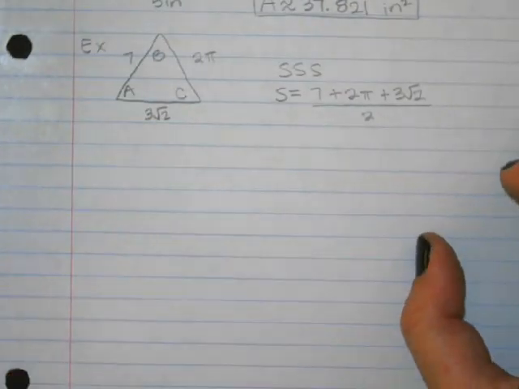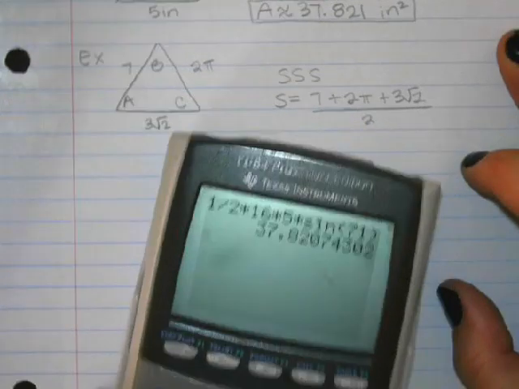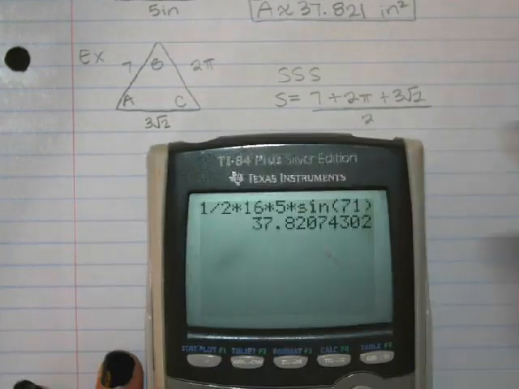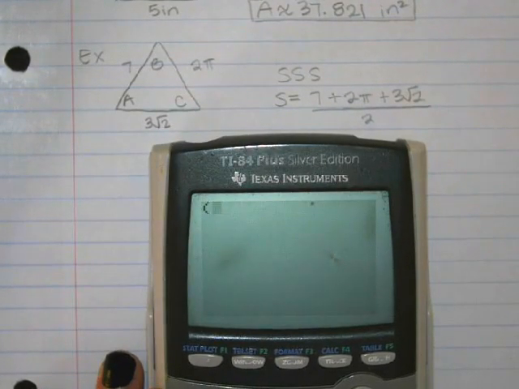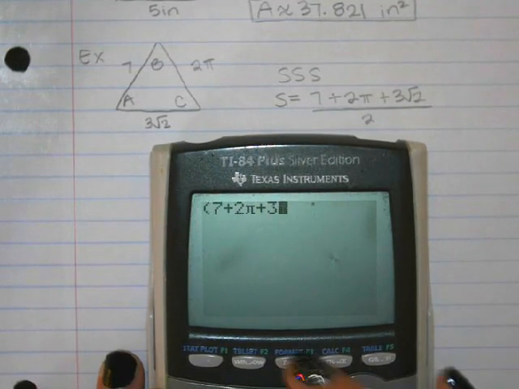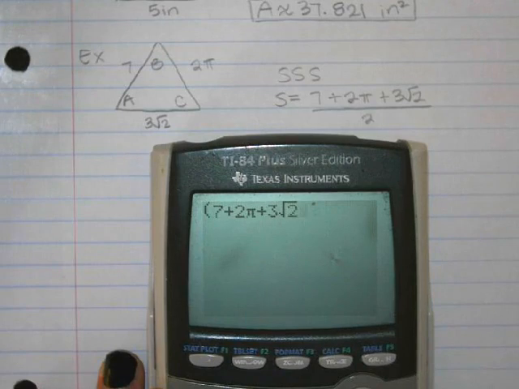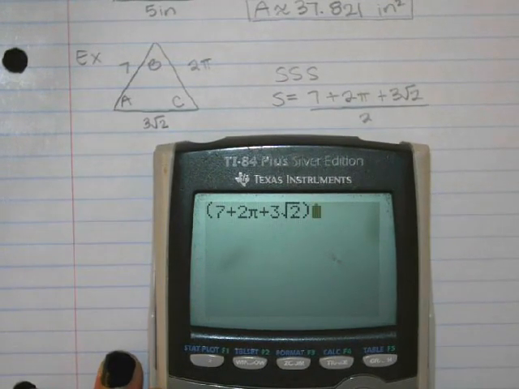It's the very first thing I do. So if you want to plug all of that in at once, then the top of the fraction has to be in parentheses. Should look like that. Divide by 2. Will we keep our calculator in degree mode? Keep it in degree mode.